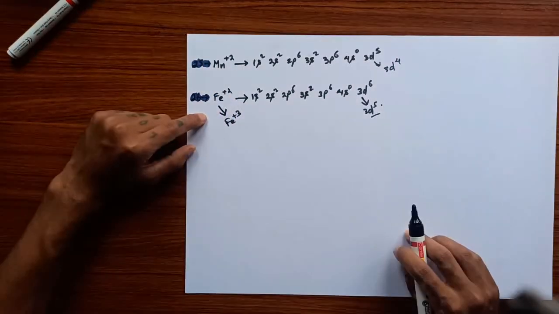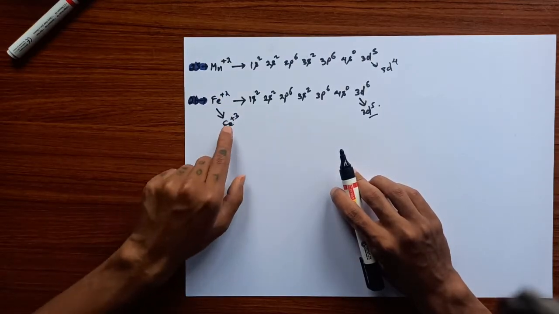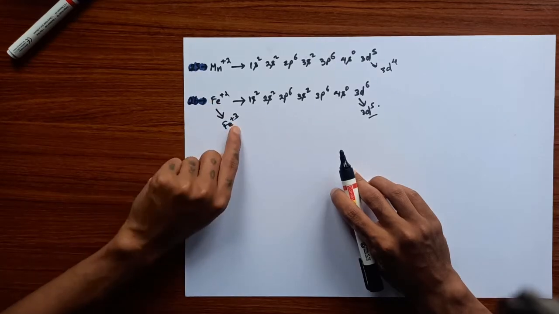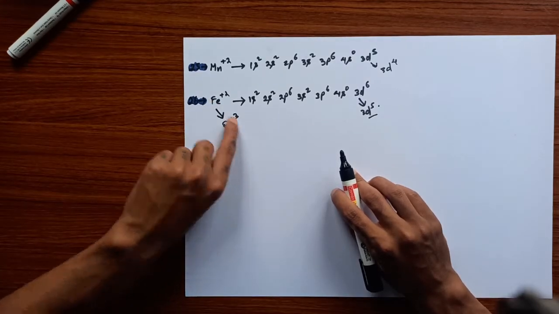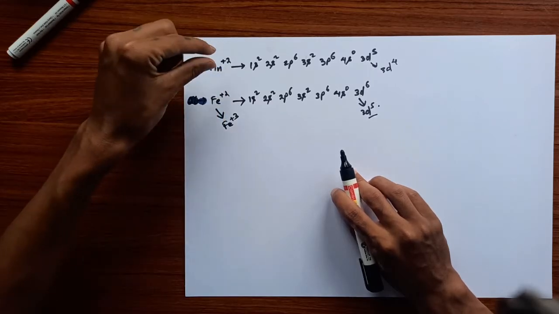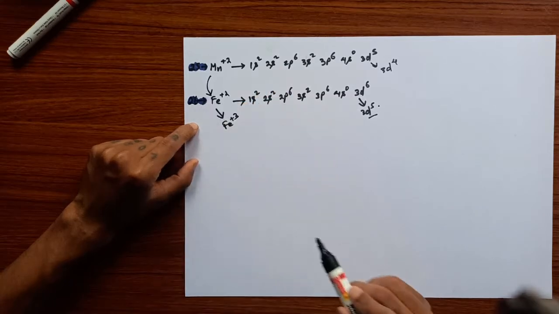So there you have the answer here. Fe2+ wants to go to Fe3+, so they go to Fe3+ more easily. But in the case of Mn2+, they just want to stay in the +2. This is why Mn2+ is more stable than Fe2+.